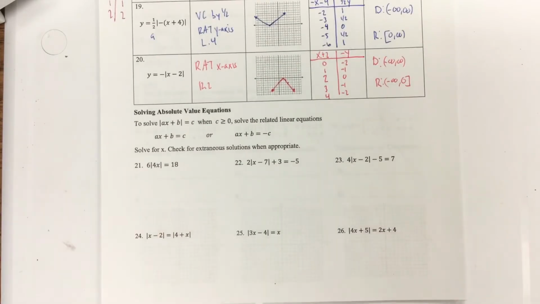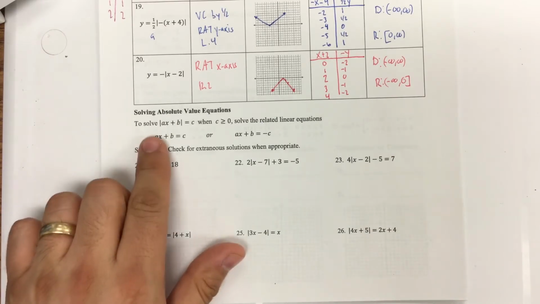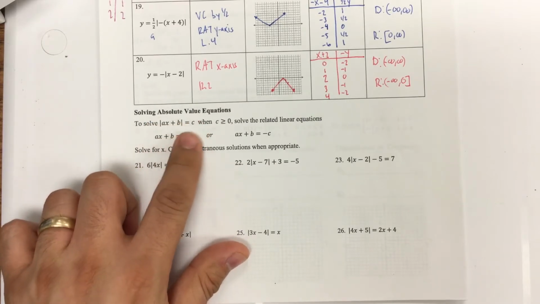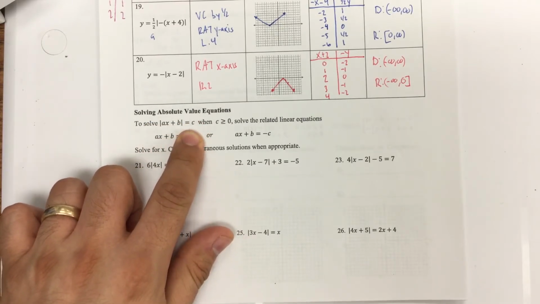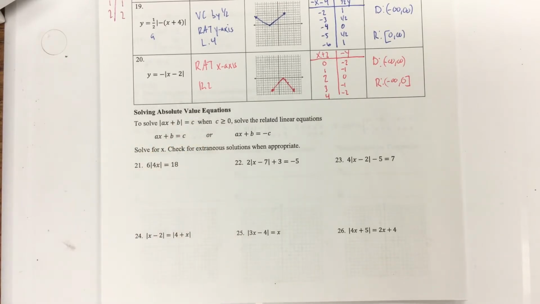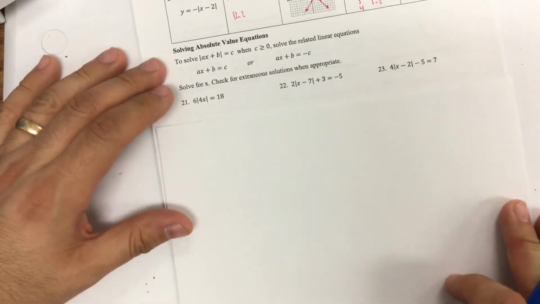All right, for these ones here, it's saying solve these, isolate the absolute value expression, so you can solve absolute value equations. Make sure C is positive. If it's not and it's negative, then it's going to be no real solution. All right, and I'm going to work these out on a separate piece of paper just because it does require a lot of work here.